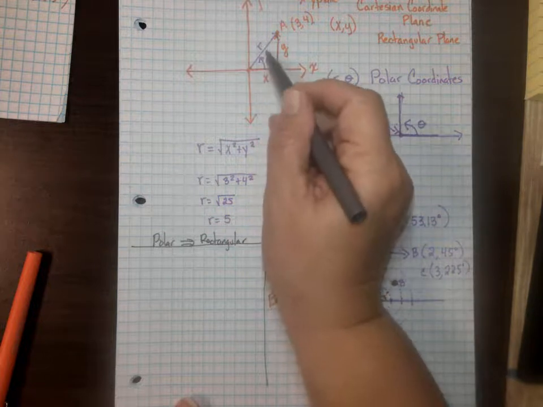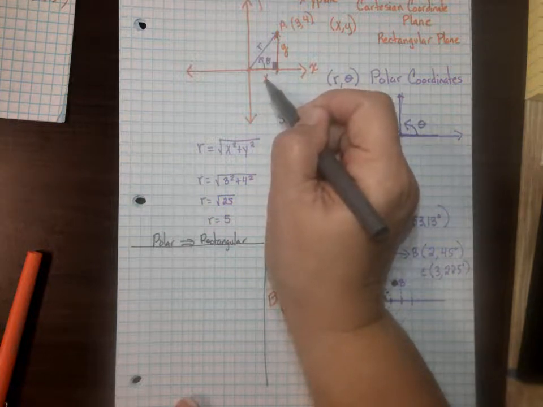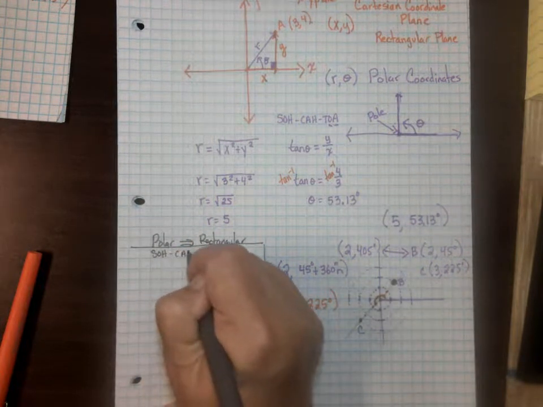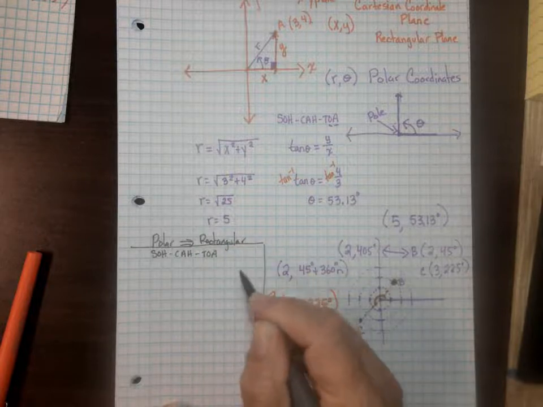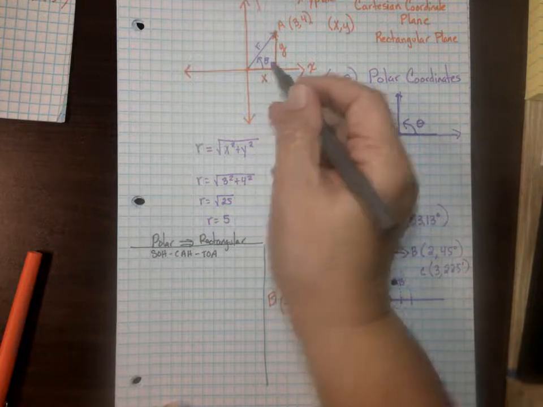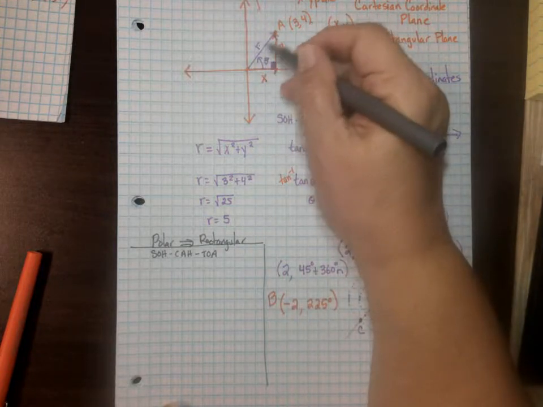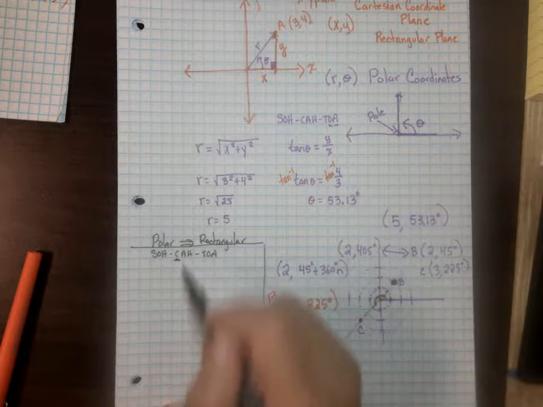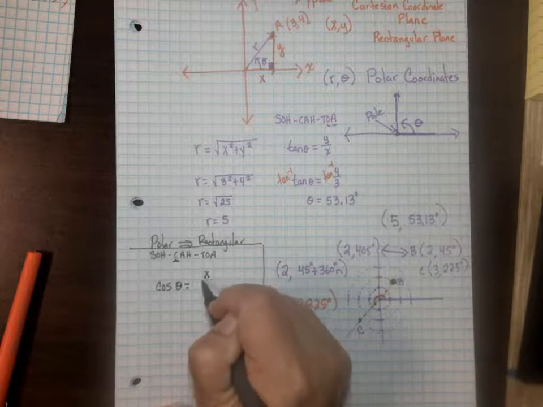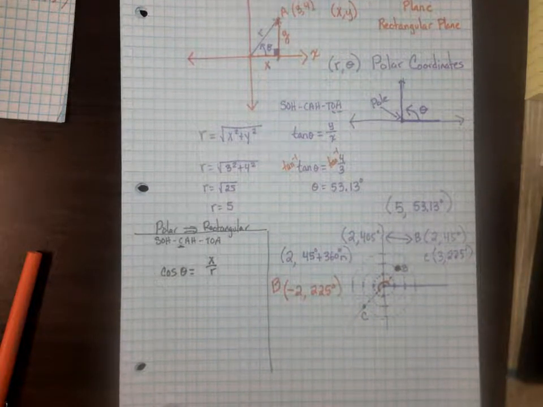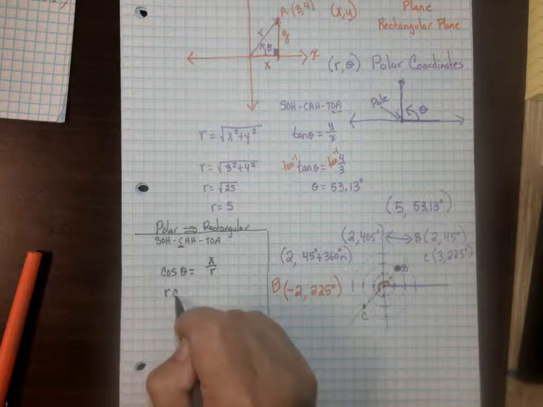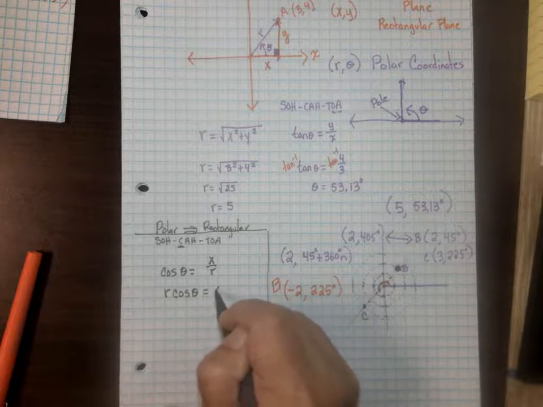Well, if I know r and theta and I'm trying to figure out x, that's right triangle trigonometry again, right? SOHCAHTOA. So let's say I want to know x. x is my adjacent, r is my hypotenuse. Adjacent and hypotenuse is cosine. So cosine theta equals x over r. Then just multiply both sides by r. So r cosine theta, that's what x is.